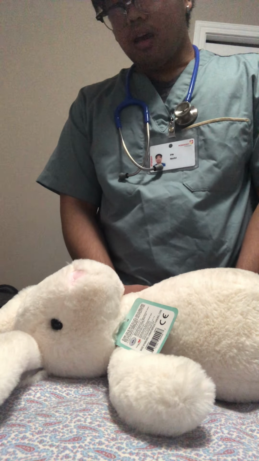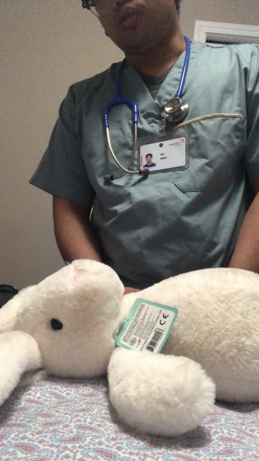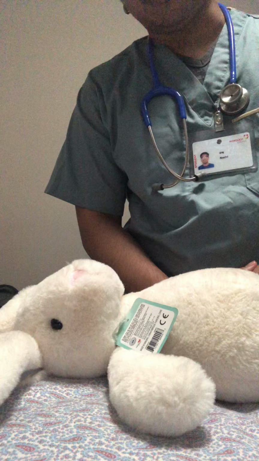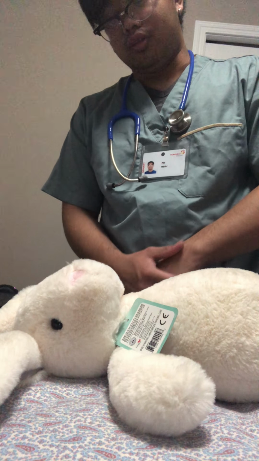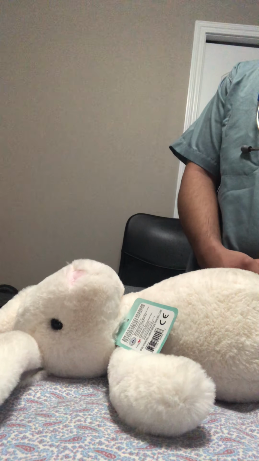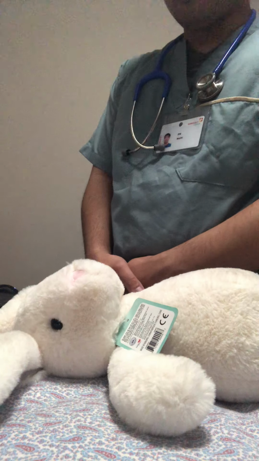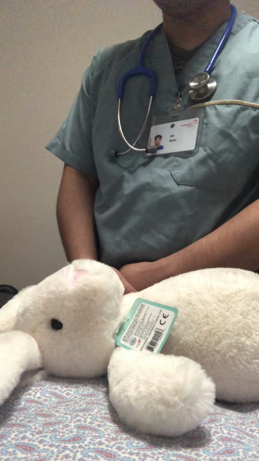And as for pain, we are assessing using OPQRST. Also for his blood pressure, I'm checking for any drop or decrease in his blood pressure. His blood pressure is around 115 over 80, and it's within the normal range of 120 systolic and 80 diastolic.